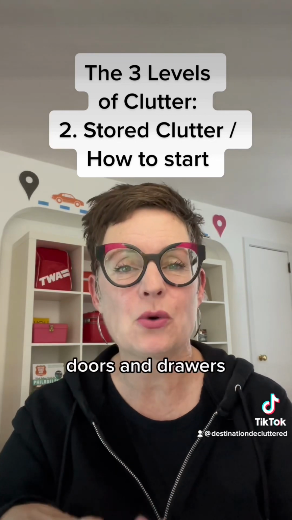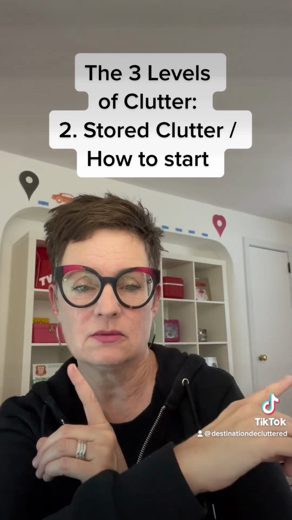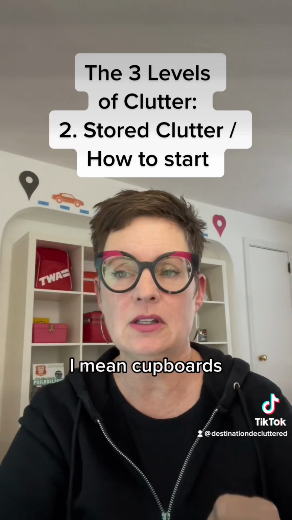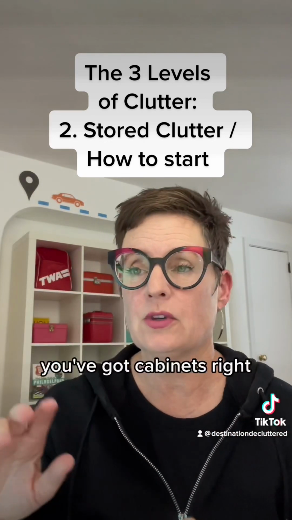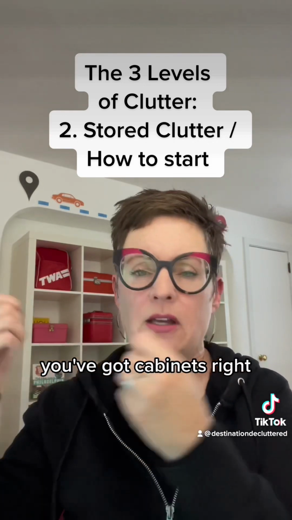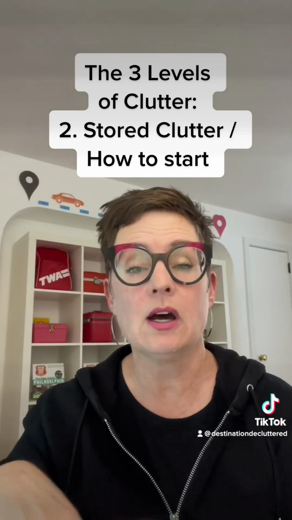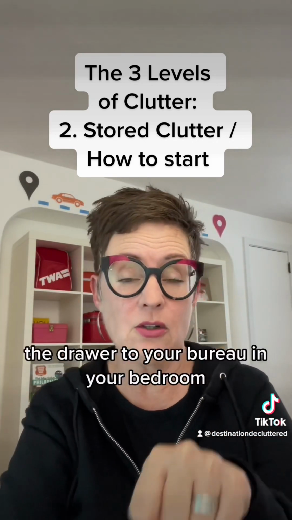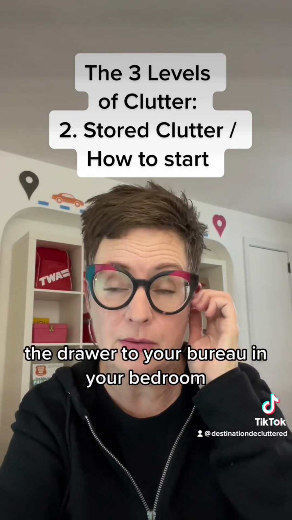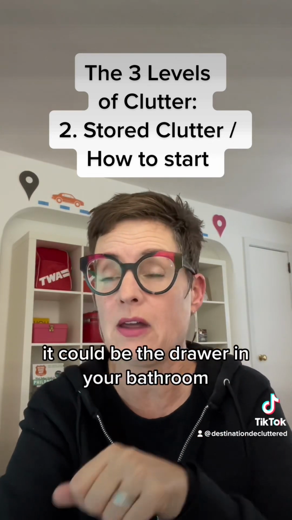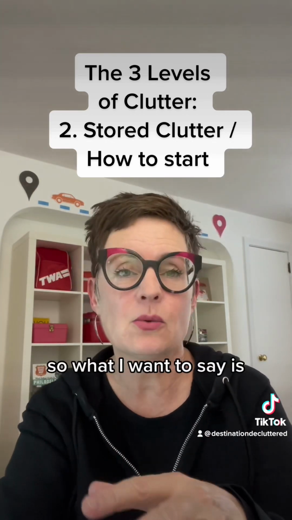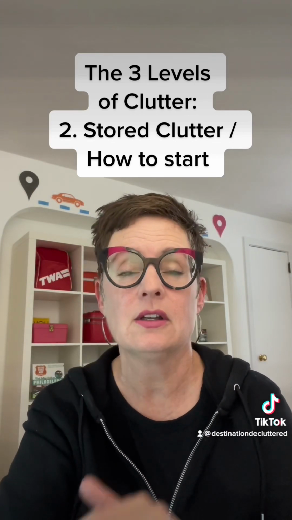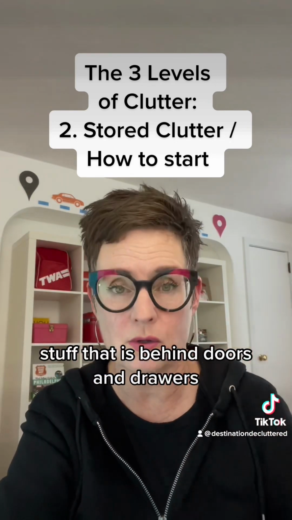So what do I mean by doors and drawers? I mean closets. They're behind doors. I mean cupboards. It's a door. You've got clutter behind a door. You've got cabinets, right? You open a door, there's clutter. Drawers can be the drawer to your bureau in your bedroom. It could be the drawer in your bathroom. It can be your kitchen drawers. It can be your junk drawer. Am I right? So what I want to say is stored clutter is stuff that is behind doors and drawers.